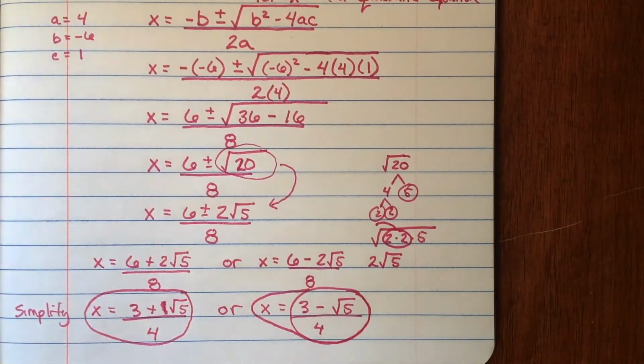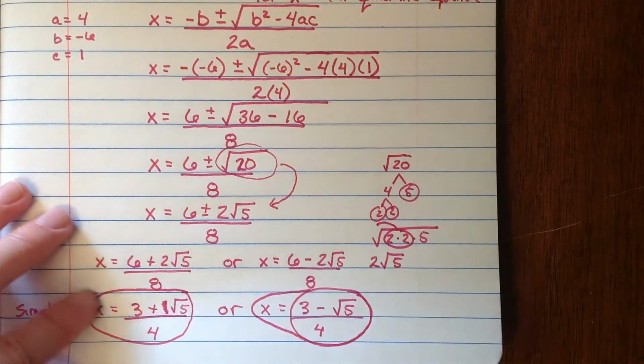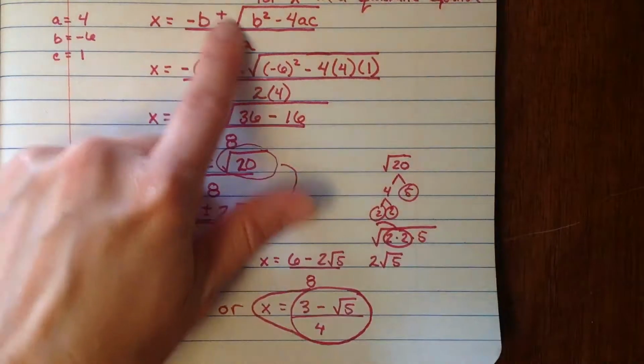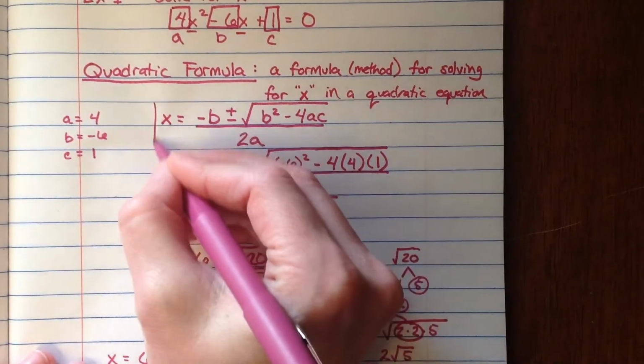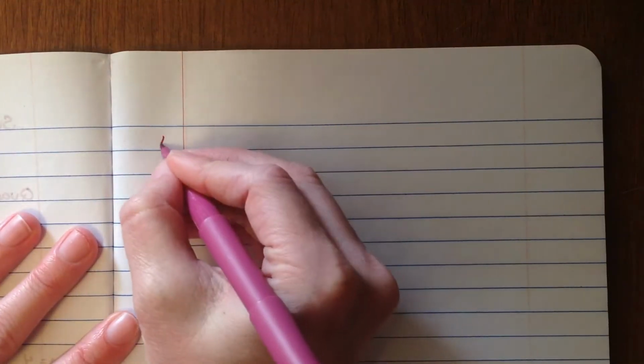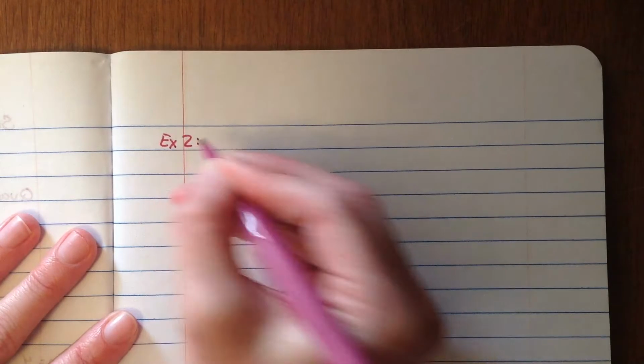So you may be thinking, well, that's a really long process. Let's do it all in maybe a quicker way where I'm not explaining every single step, and let's make sure that we know how to use this formula. Remember, this is the key thing that we're dealing with here. All right, so let's look at a second example. So example number 2.